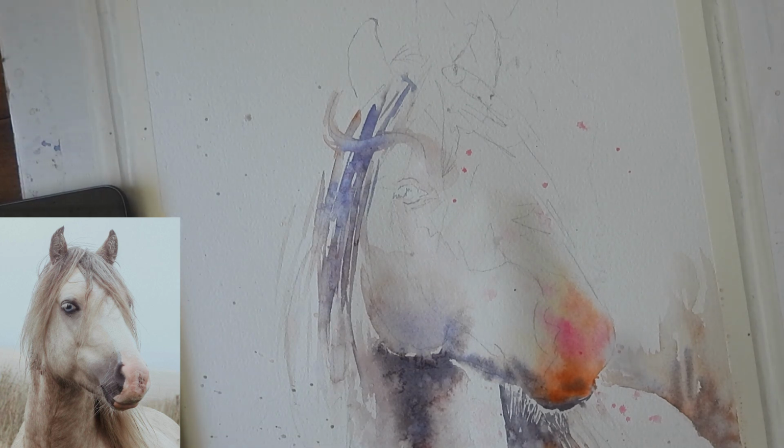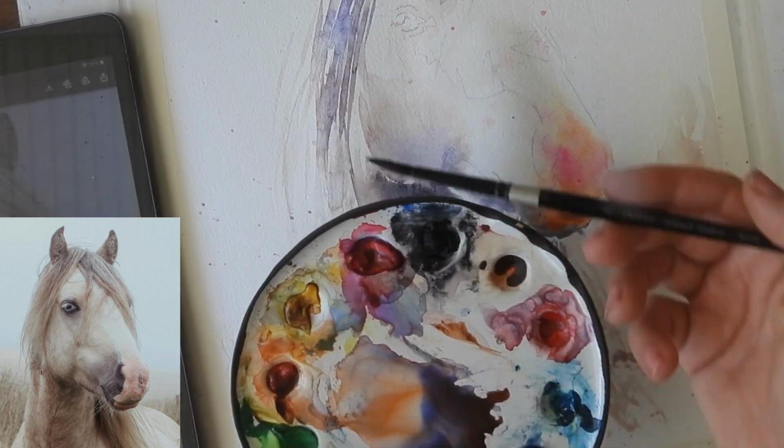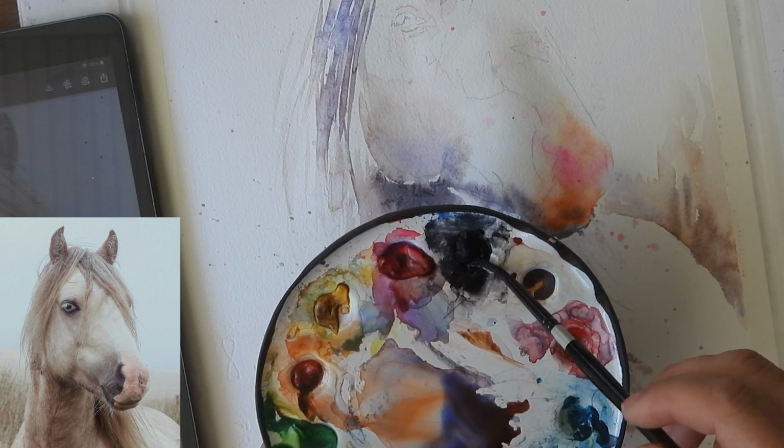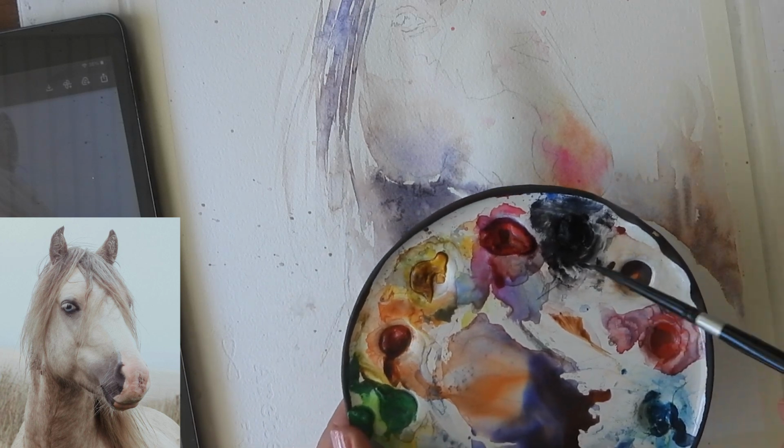And next, what you're going to see me do is rub my damp brush, not a lot of water in it because I want cream consistency, size 6 round, rubbing on that lamp black because I want super dark paint for the pupils.